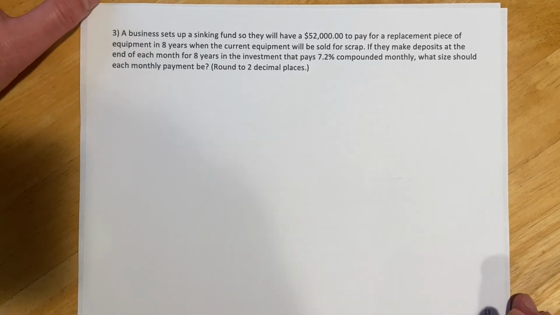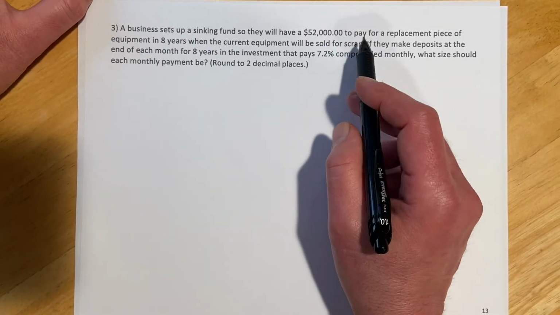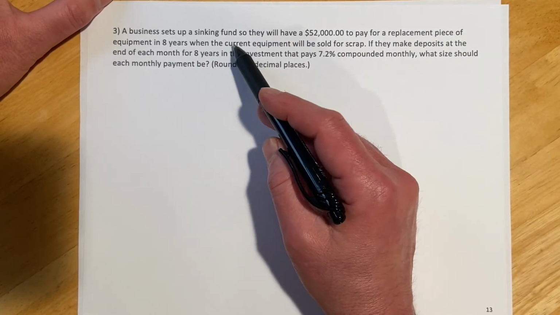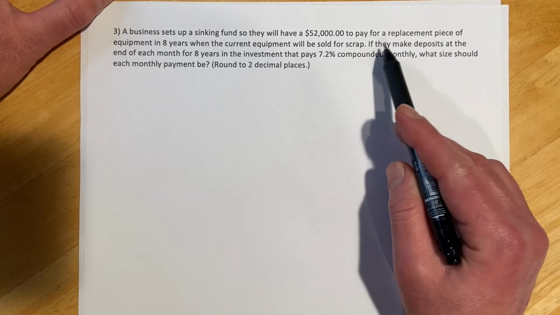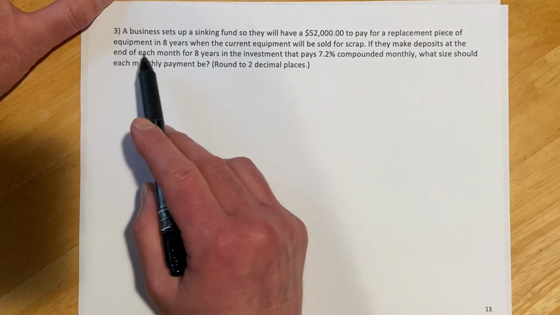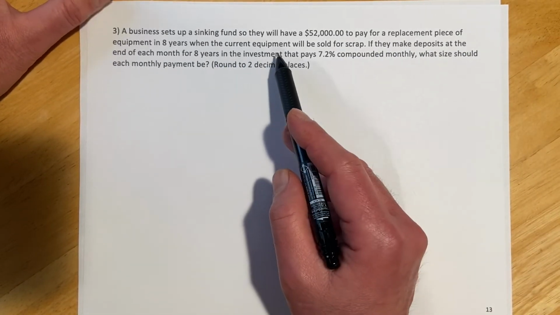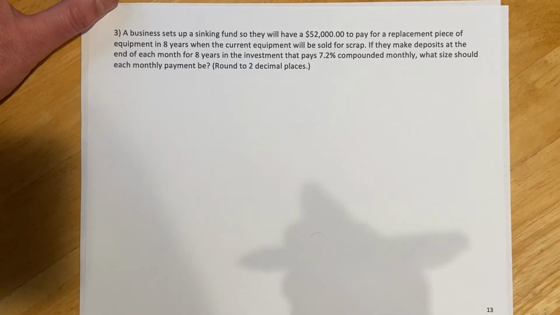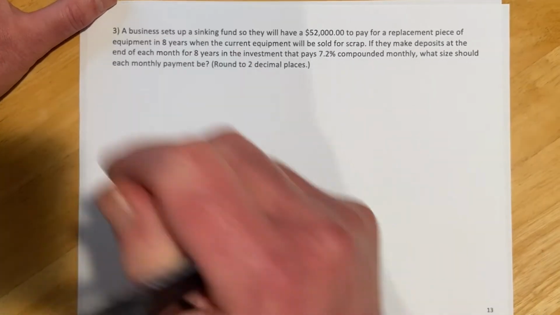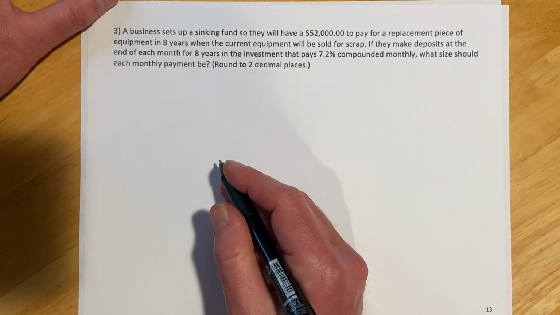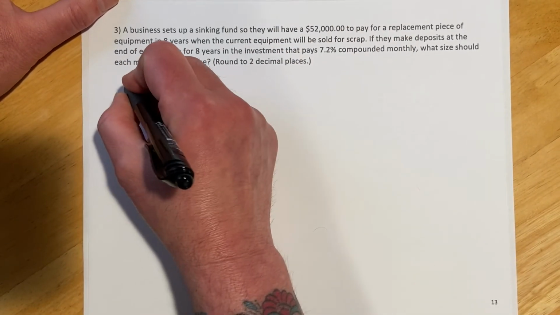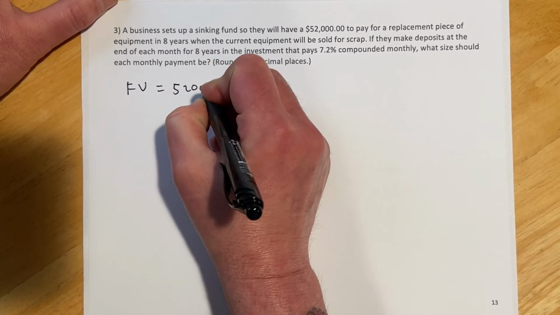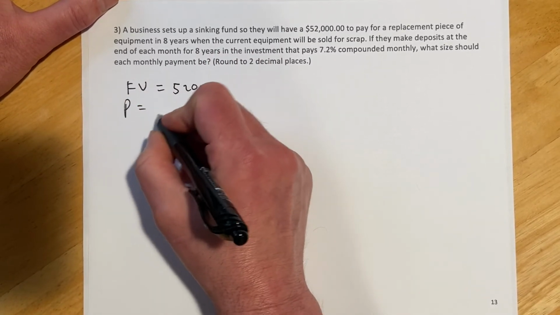Okay, for this one, a business sets up a sinking fund so that they'll have $52,000 to pay for a replacement piece of equipment in 8 years when the current equipment will be sold for scrap. If they make deposits at the end of each month for 8 years and the investment pays 7.2% compounded monthly, what size payments do we need to make? We're going to 2 decimals because it's money. Okay, so our future value, they want to have 52 grand. Payments is what we're trying to work out.